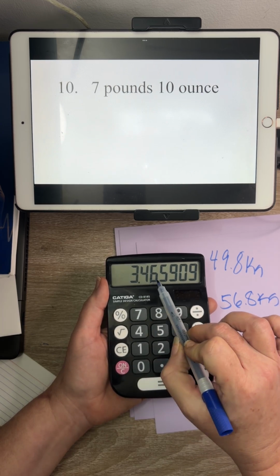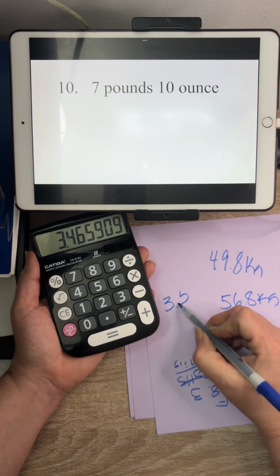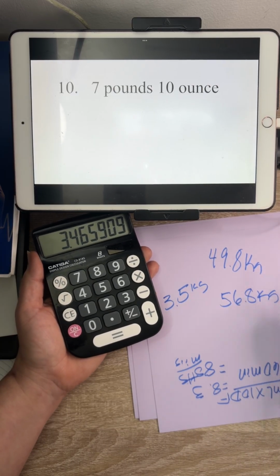3.46. So that 6 will make that 4 a 5. 3.5 kilograms, what it's going to be.